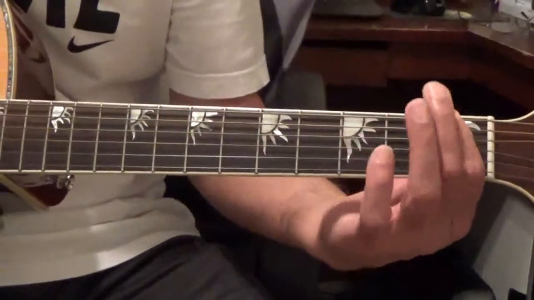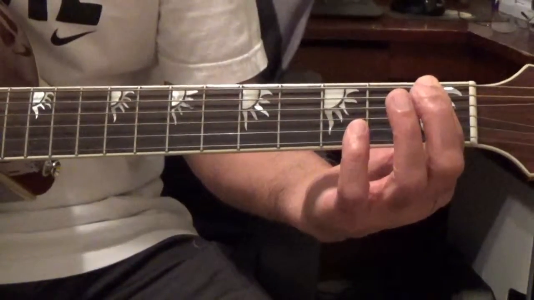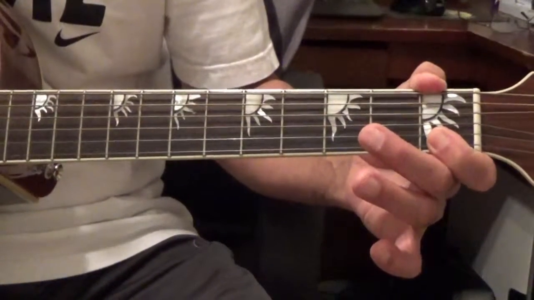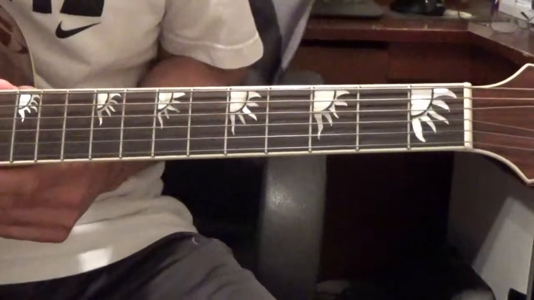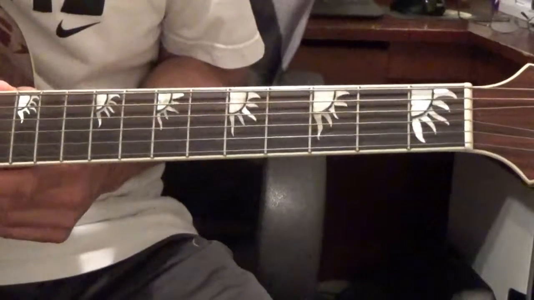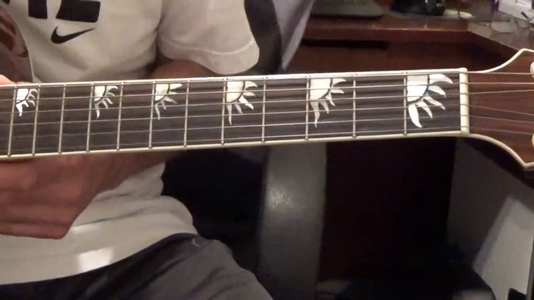So if I put my finger on the 1st fret here of the top string, that's going to be the same note as if I put it down here at the bottom. Okay. So remember the alphabet goes from A to G. A, B, C, D, E, F, G, and then they repeat. And of course you have your flats and your sharps in between.